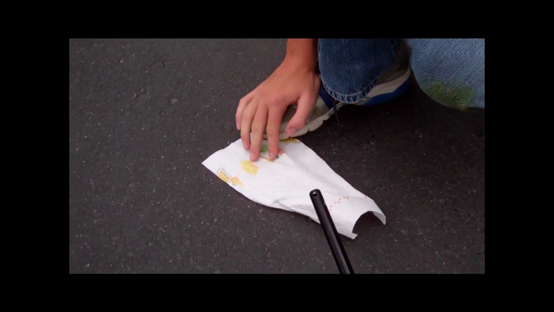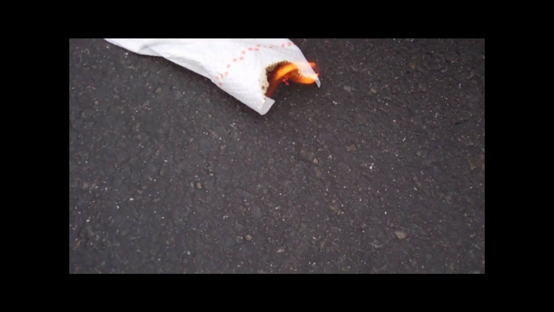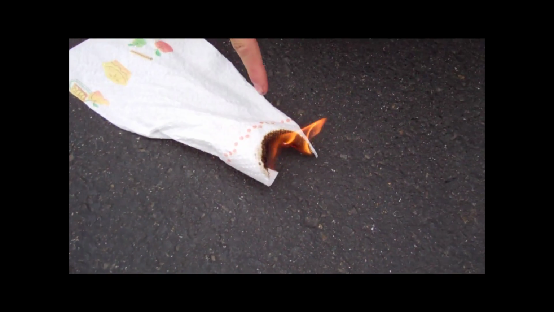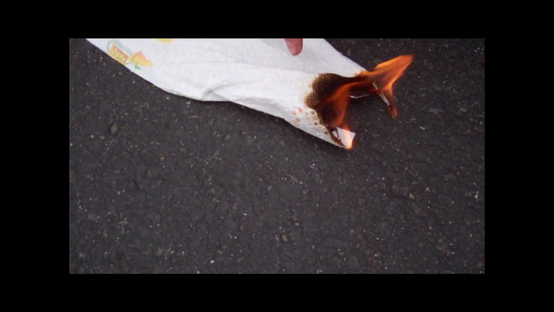Okay, when we bring the flame from the lighter to this paper towel, the heat from the flame will slowly go down the paper towel, causing the paper towel to catch flame. So as you can see, the heat's transferring down the paper towel, and then slowly but surely it will finally reach here, because the heat is transferring down and along the paper towel.